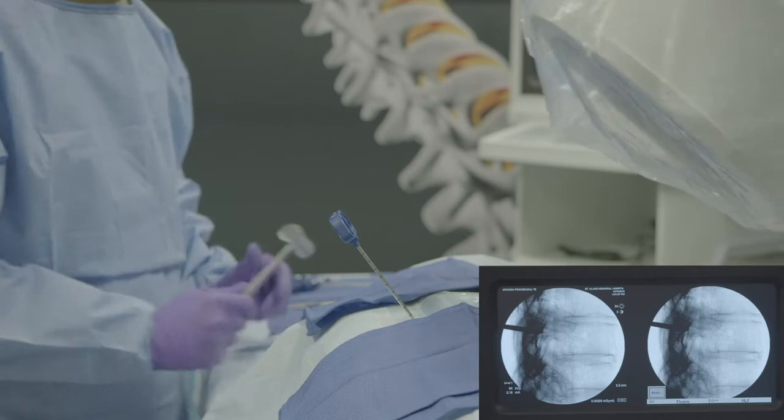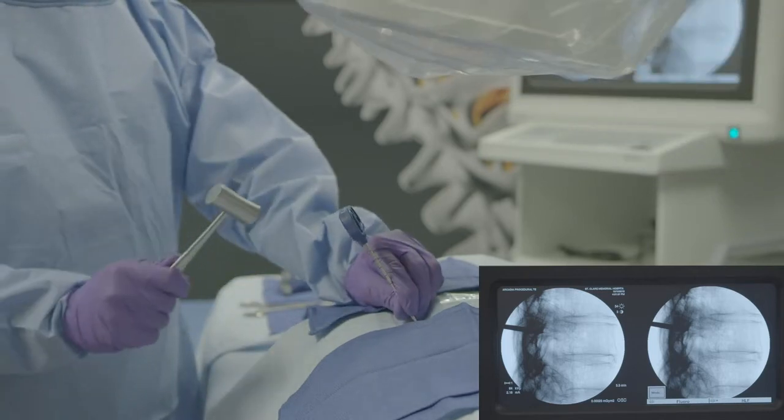In the AP view, advance the access introducer to mid-pedicle.